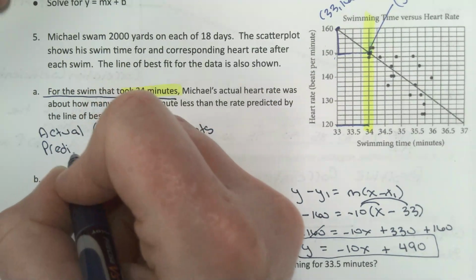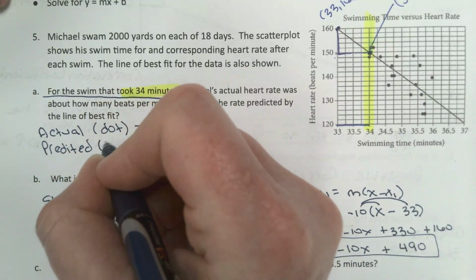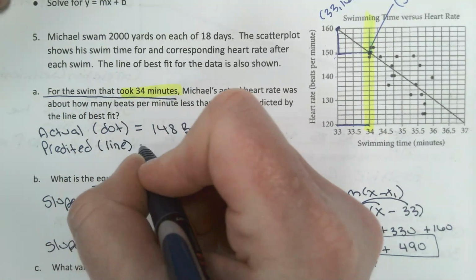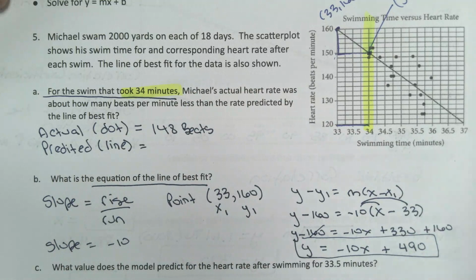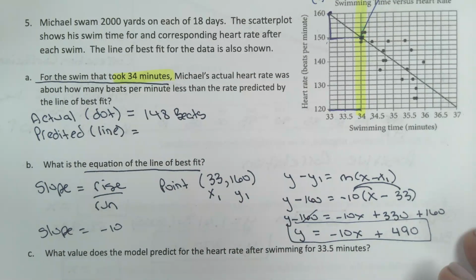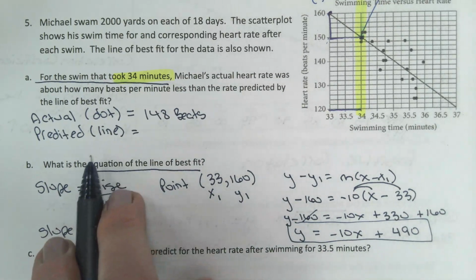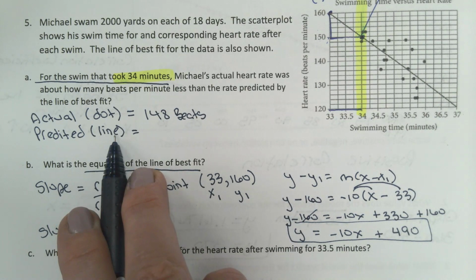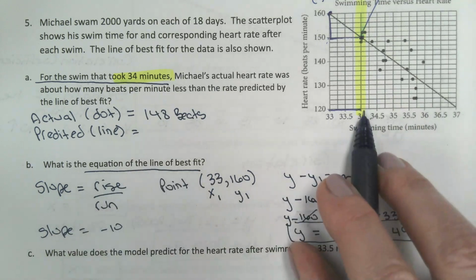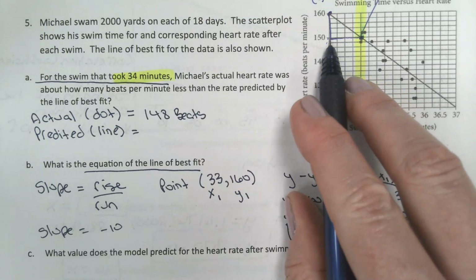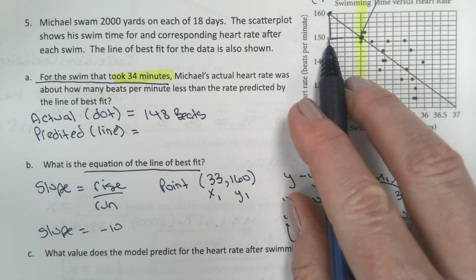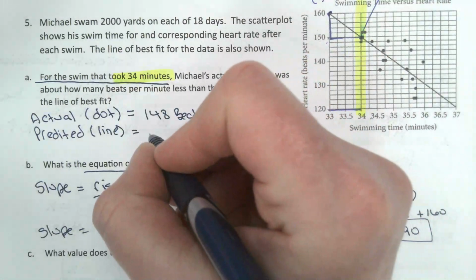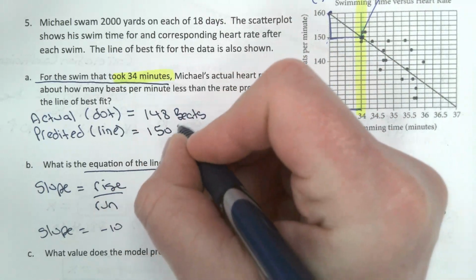It wants you to compare that to the predicted. So we really just have some vocabulary here that you need to know. Versus the predicted, that's the word predicted, by the way. That means now you have to go to the line. So at 34, you go to the line and you go over, and the line said that should have been 150 beats.